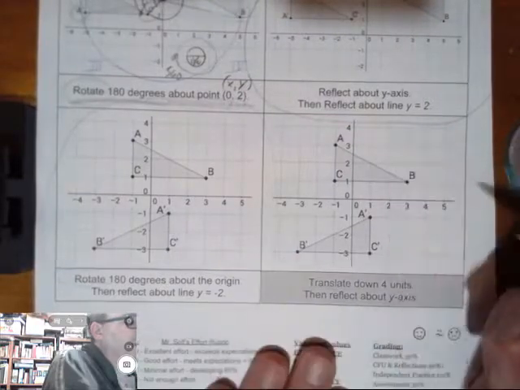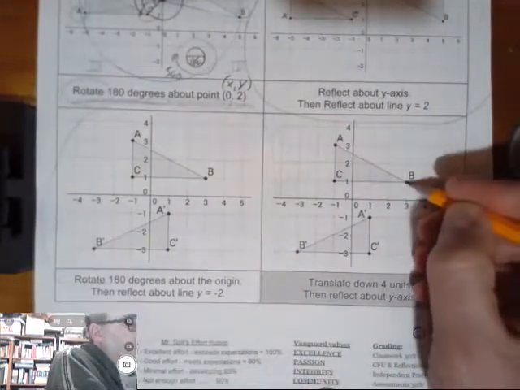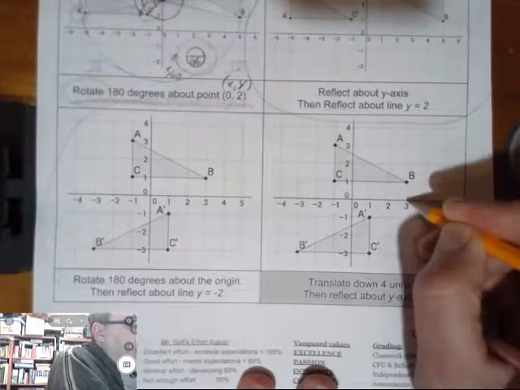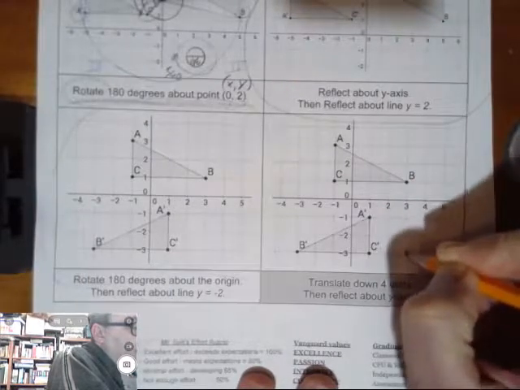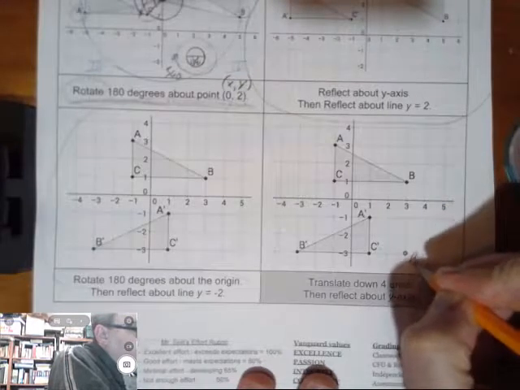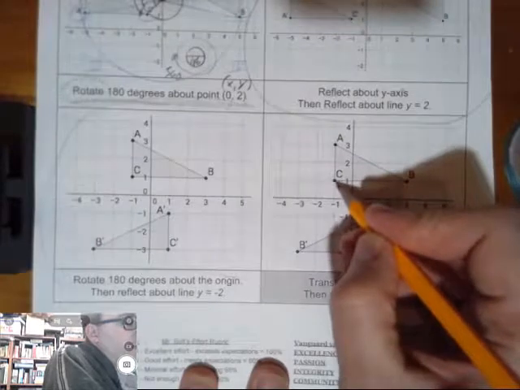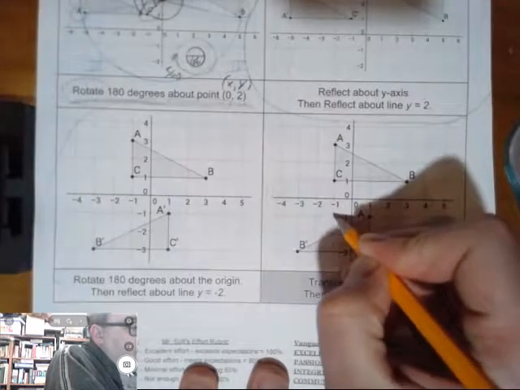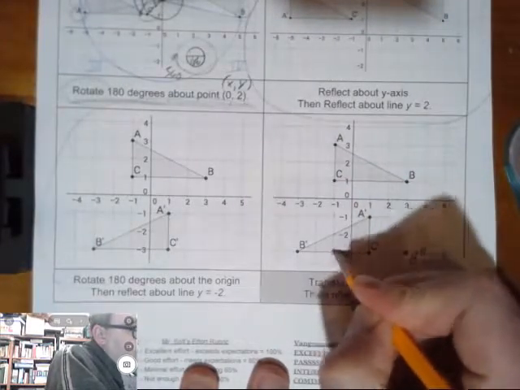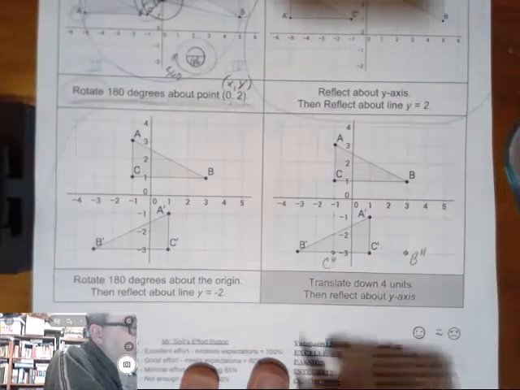So let me do this. Translate each coordinate point down 4 units. That's not too bad. So B starts here. I need to translate down 4 units. 1, 2, 3, 4. This I'm going to call B prime prime. All right. Translate C down 4 units. 1, 2, 3, 4. C prime prime.